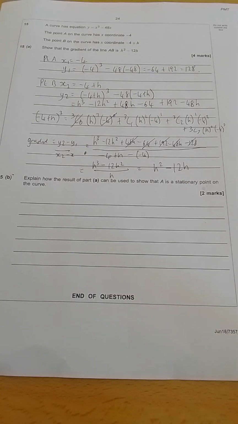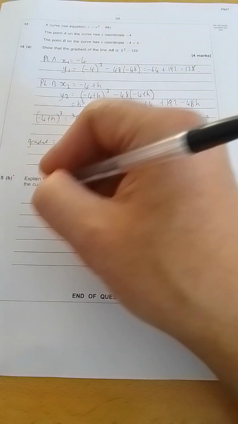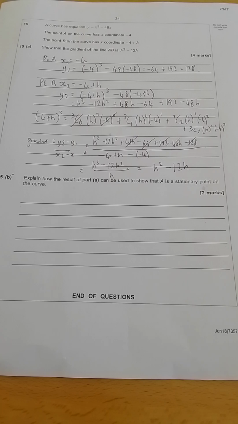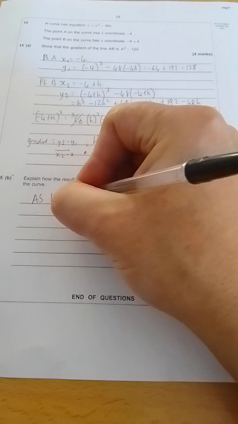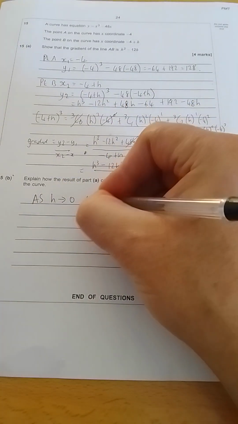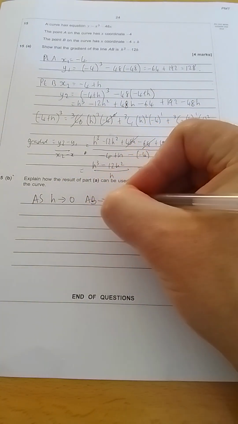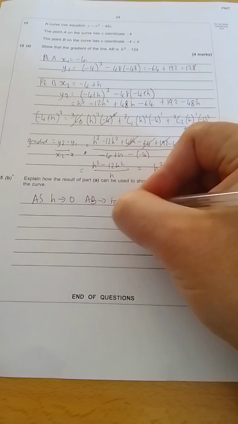Part B: explain how the result of part A can be used to show that A is a stationary point on the curve. So a stationary point is a point where the gradient is 0. What we know is that if we were to move the points A and B close together, the chord to the curve would gradually approach a tangent. So as h goes towards 0, AB goes towards a tangent.